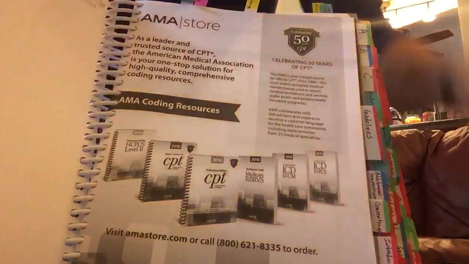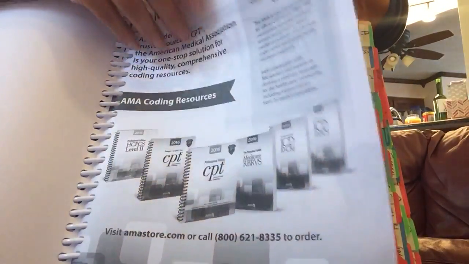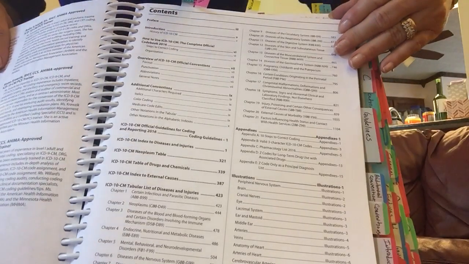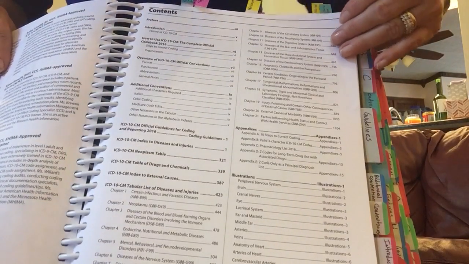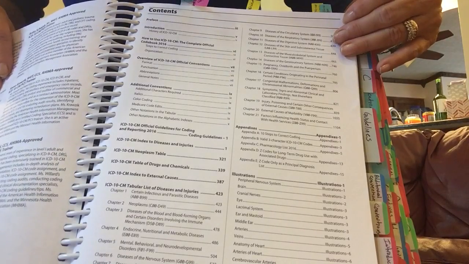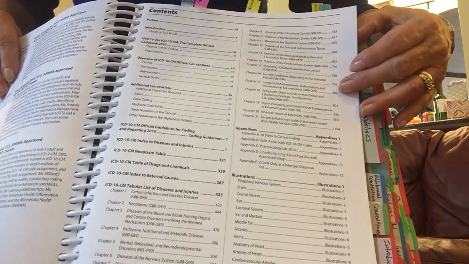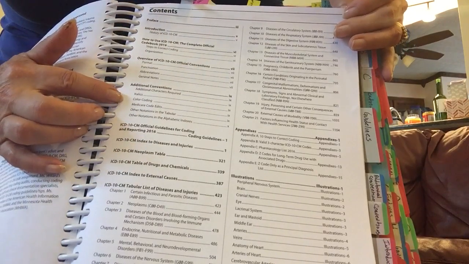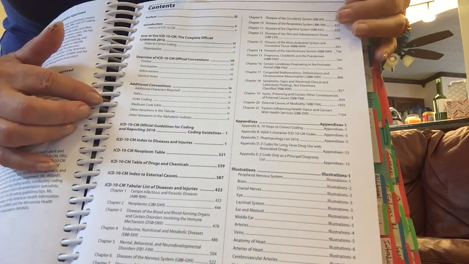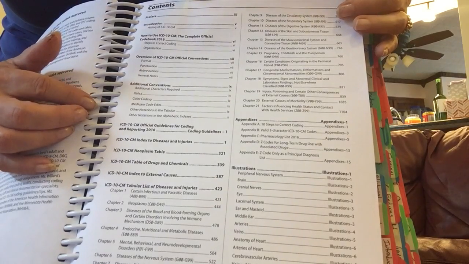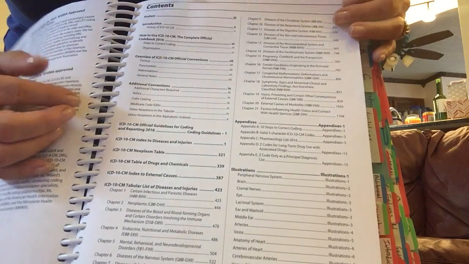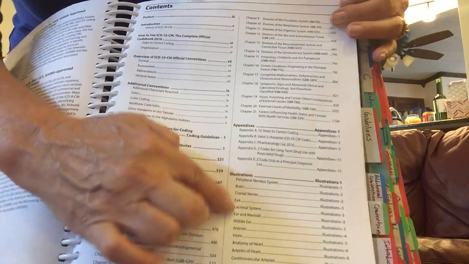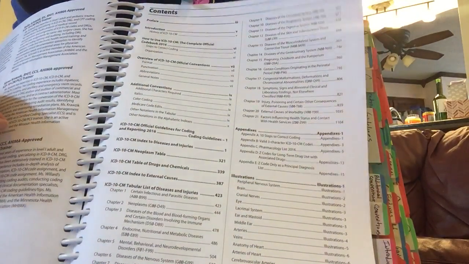So we're going to start here with the table of contents, and this will show you all of the chapters that we have in the ICD-10 book. We start with chapter 1 and we go to chapter 21. Also talks about our conventions, and I know it's a little bit hard to see, but just follow along in your own book. And then I have the different appendixes, and I also have some illustrations that are here in the book.